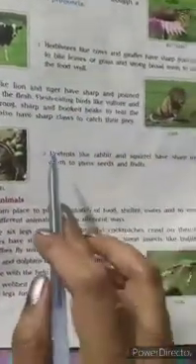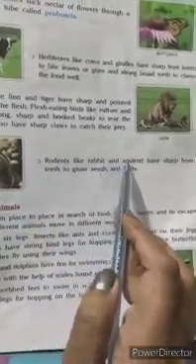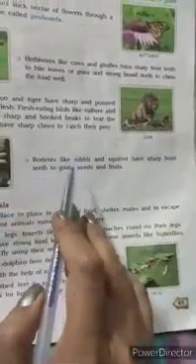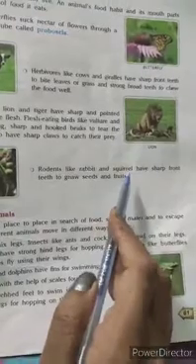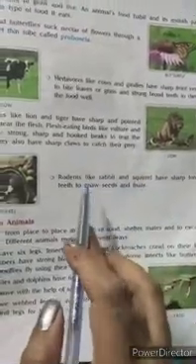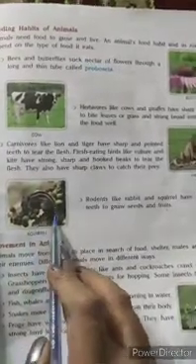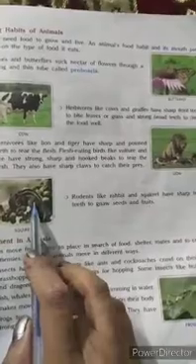Okay. Now, rodents. Rodents like rabbit and squirrel have sharp front teeth to gnaw seeds and fruits. Who are rodents? Rodents are small animals like squirrel, rabbit, mouse. They are all rodents.